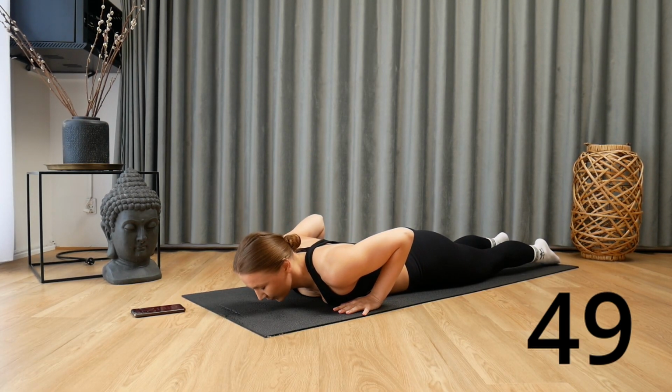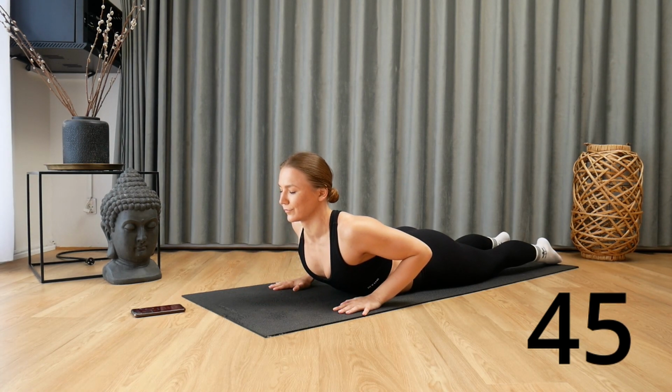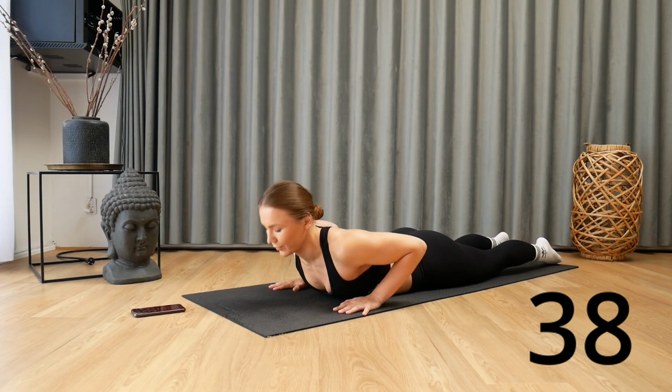As you exhale, come back to the ground and repeat the movement. Bring your shoulder blades together, raise your chest off the ground, crown of the head to the ceiling, and gently come back to the floor.